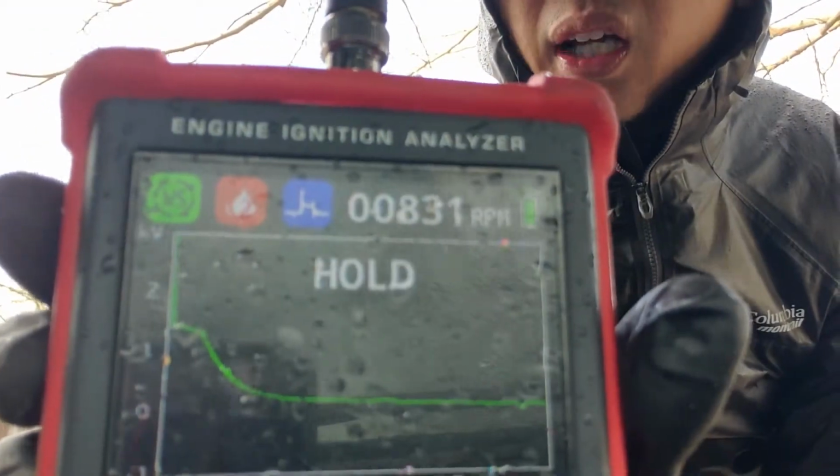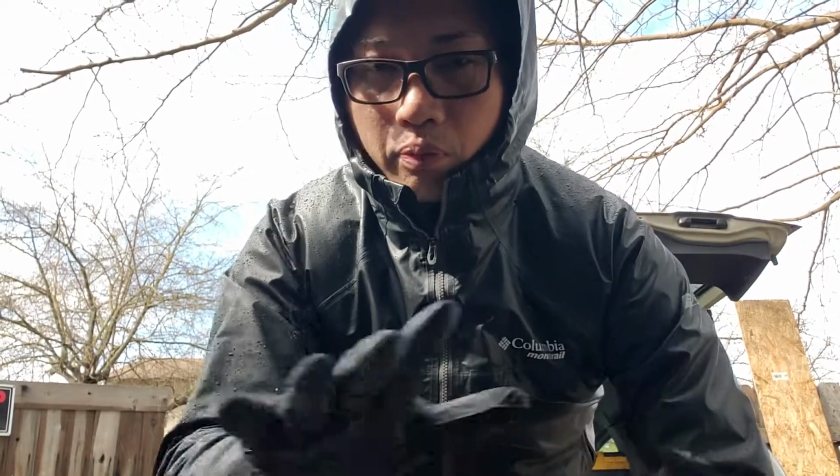As you can see, we don't need to be a secondary ignition waveform analysis expert to know that the number 1 waveform looks totally different from the rest of the three cylinders. So that is going to be our direction.